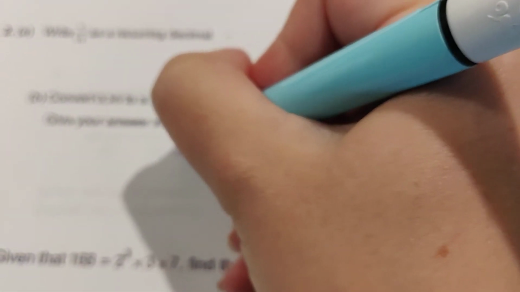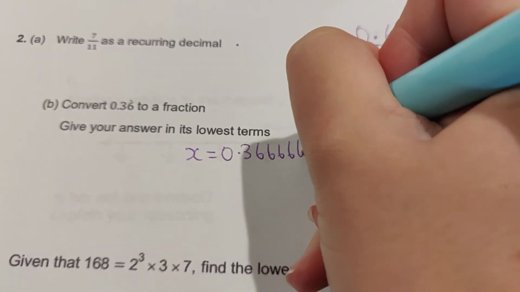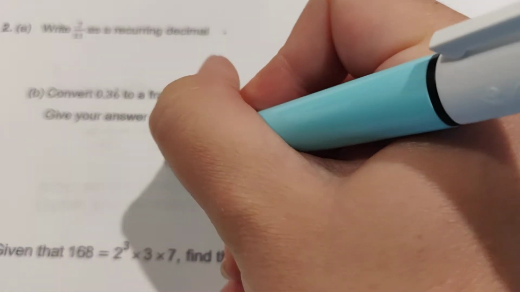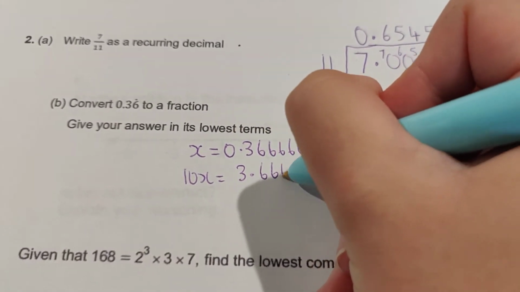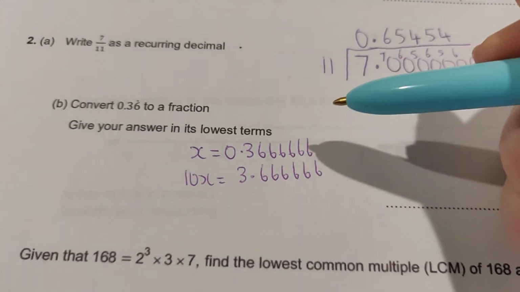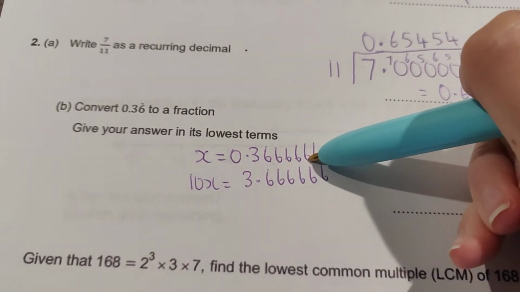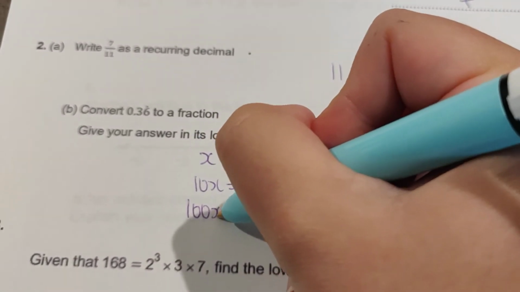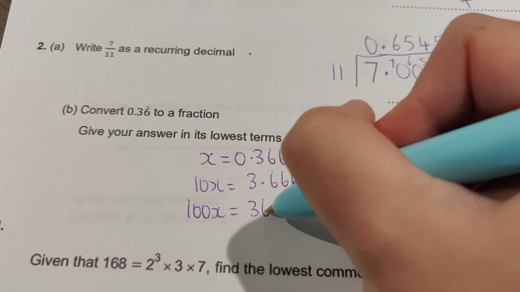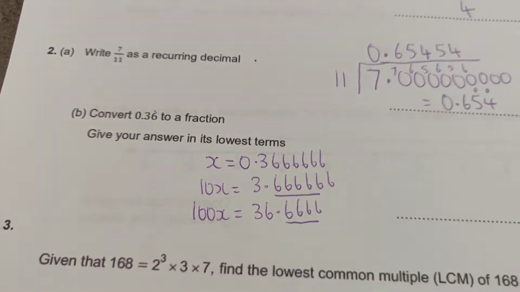So if I say that x is 0.36 recurring, so that would look like this. 10x, if I multiply that by 10, would be 3.66666. And we're looking for where it matches up after the point. Now this one is 3 6 after the point, this one is 6 6 6, so they're different. So I'm going to multiply by 10 again. So that's going to give me 36.666. And now you can see that is the same as that.